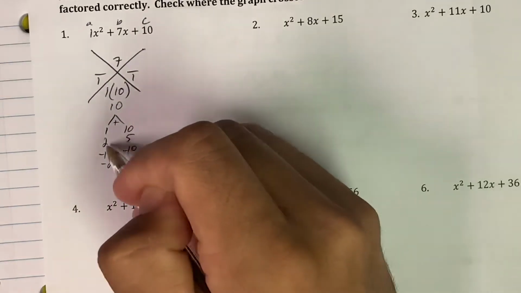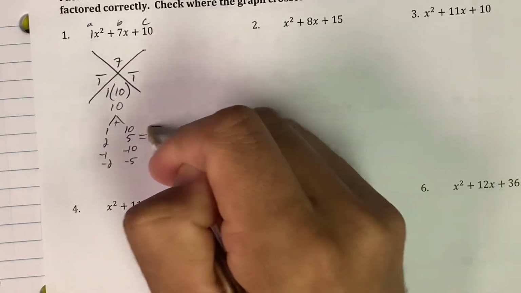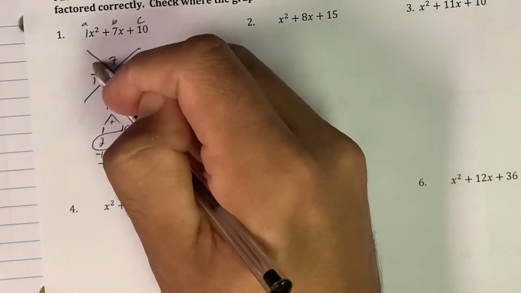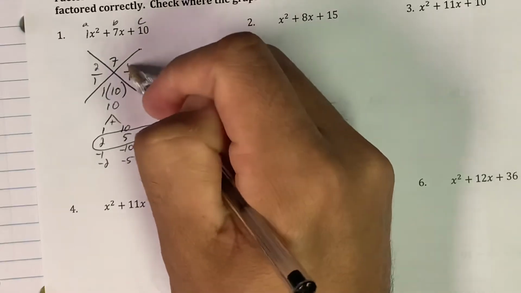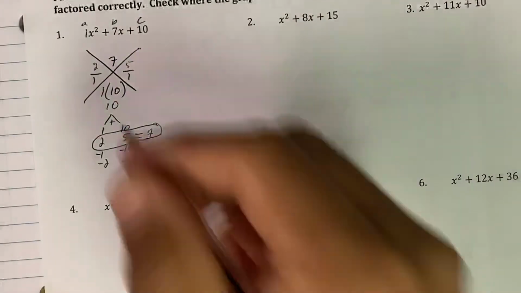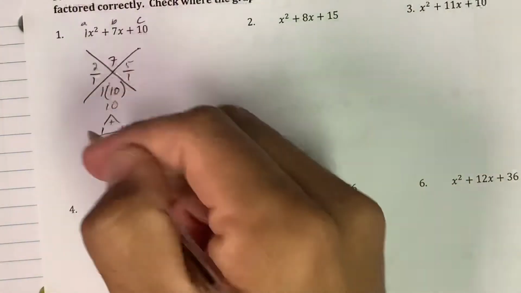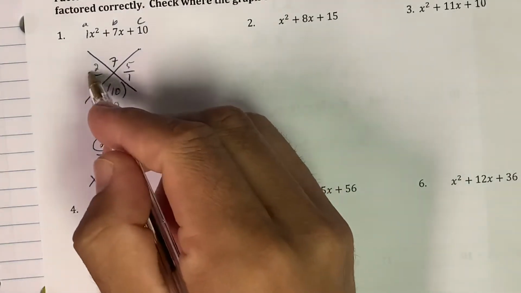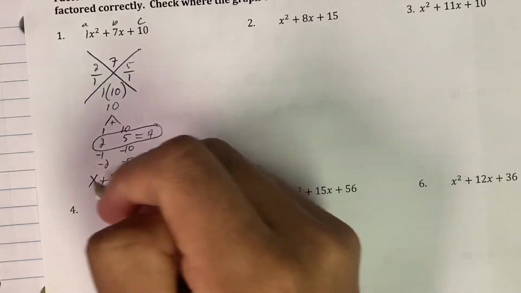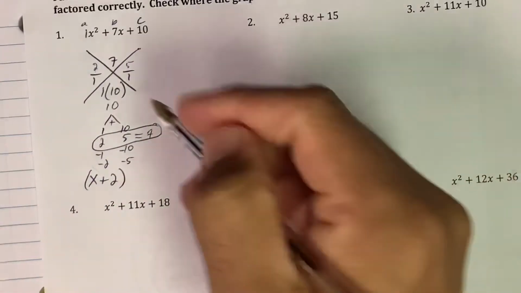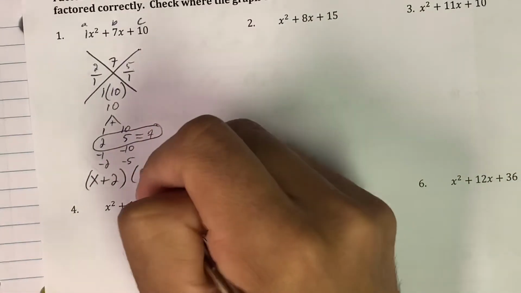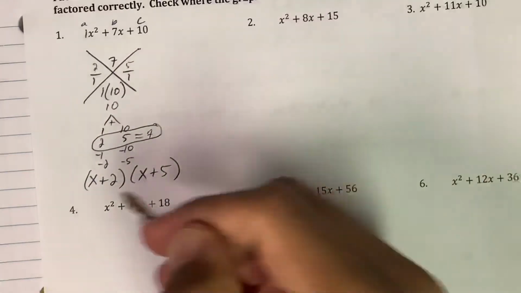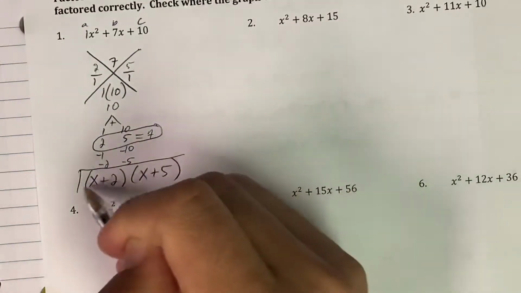So this is 11. This right here is 7. So I'll circle the ones that I want. So I'm going to take this 2 and put it here. Take the 5 and put it here. 2 divided by 1 is 2. So we come down to the bottom for our answer. X plus. This comes down. X plus 2. And 5 divided by 1 is 5. So it's X plus 5. So this part right here is the answer.